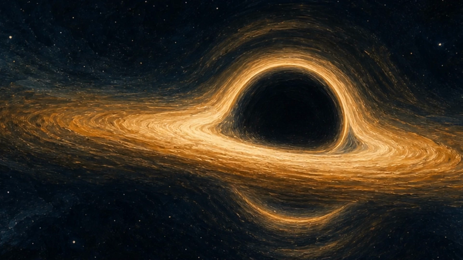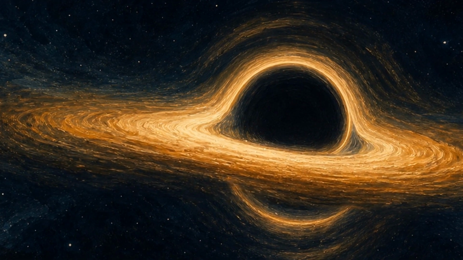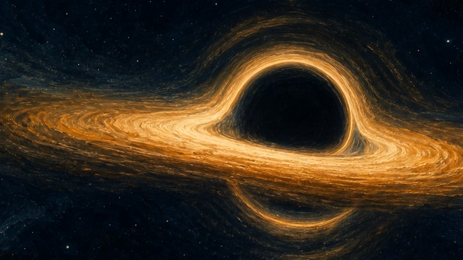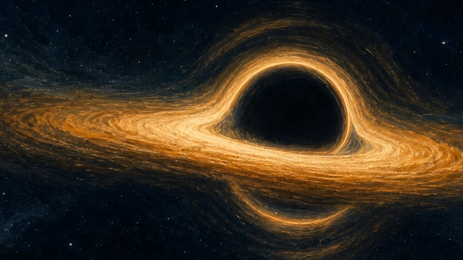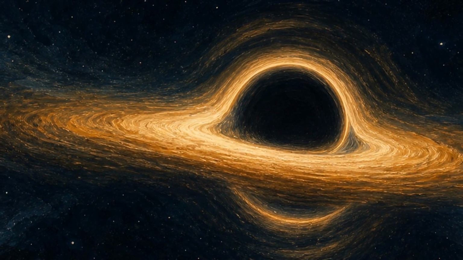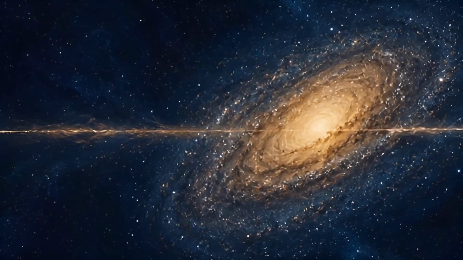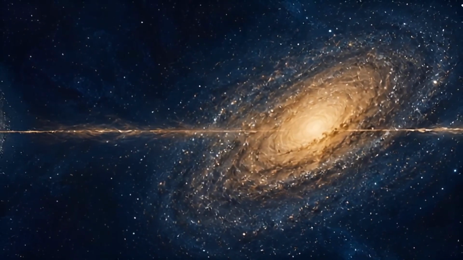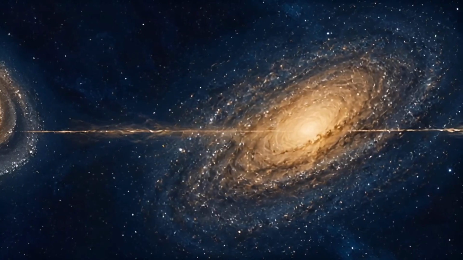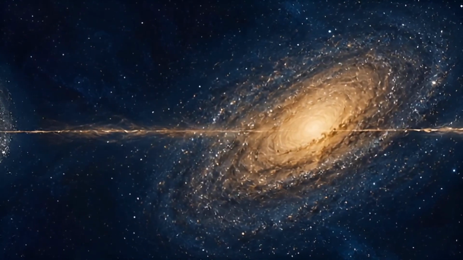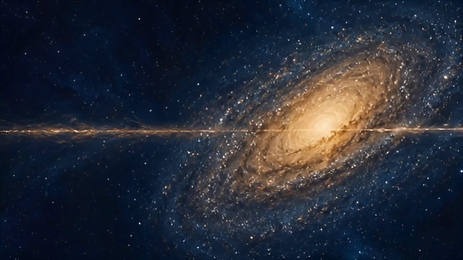Spin changes how close stable disk material can orbit. For matter moving in the same direction as the black hole's rotation, the innermost stable orbit can lie closer than it does around a non-rotating hole. This allows more orbital energy to be released before the gas crosses the horizon. Spectra and timing near the inner disk can therefore carry information about spin, though the inference depends on models of the disk and emission.